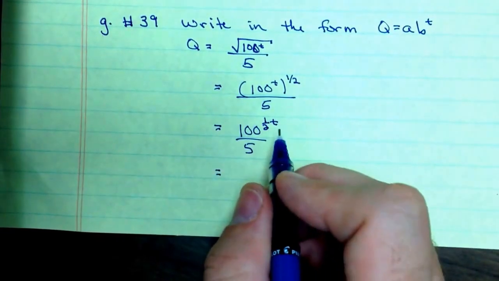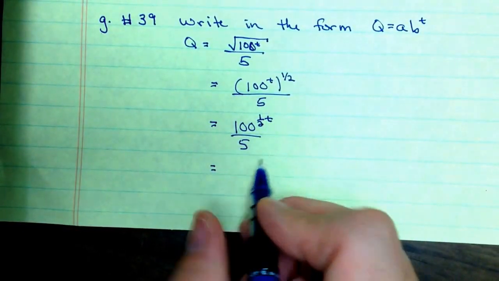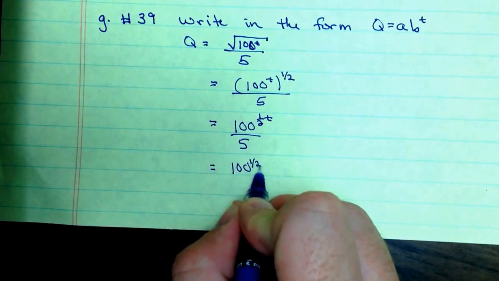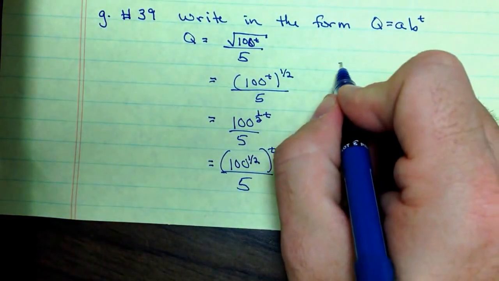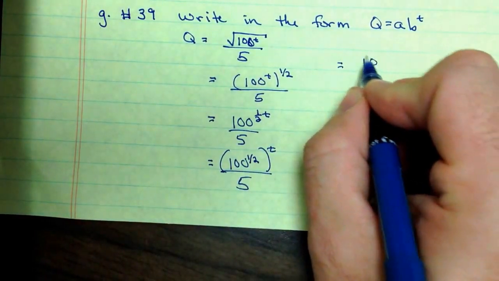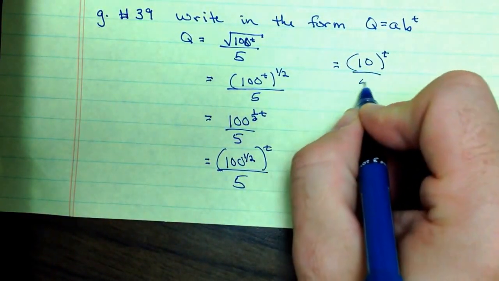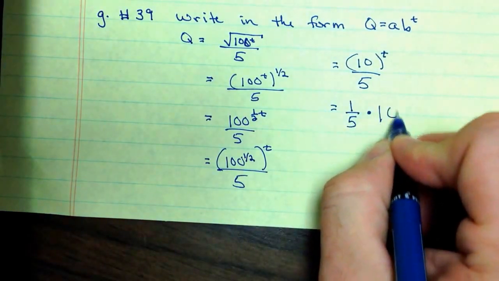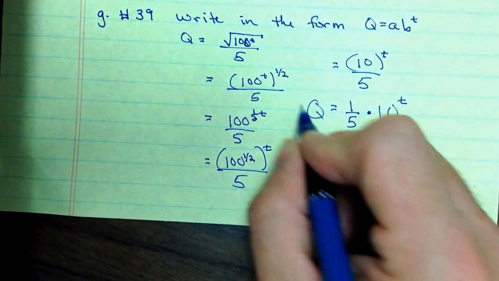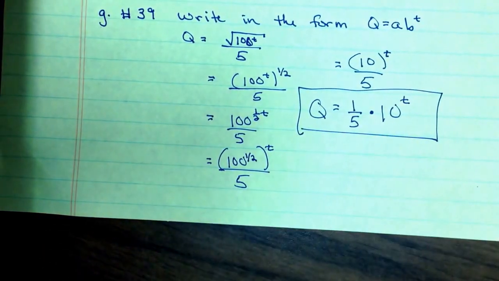Well, then we can separate this product, so that's 100 to the 1/2 to the t over 5. Continuing up here, 100 to the half is 10 to the t over 5, and now I can simply write this as 1/5 times 10 to the t. And that's our final answer.